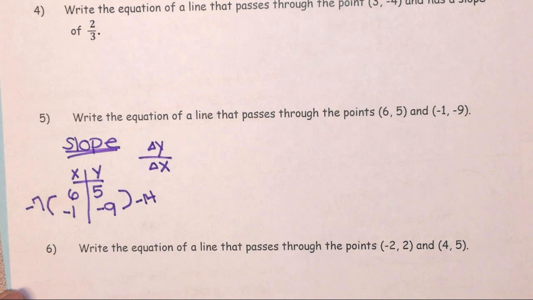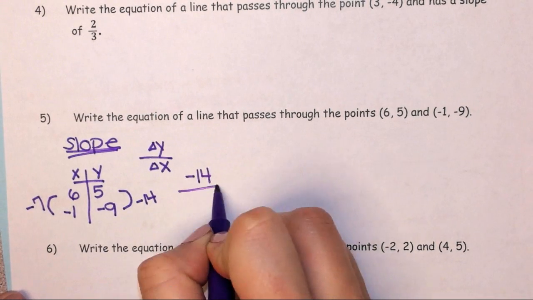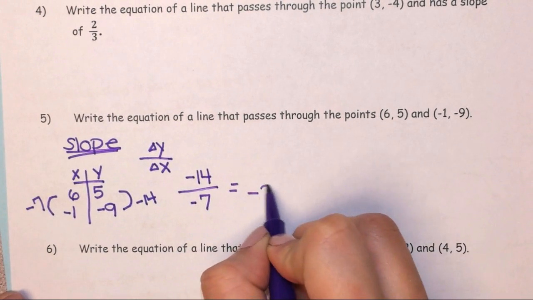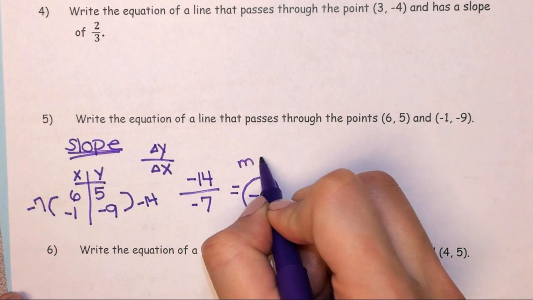Okay, which one's going to go on top? Think about it. Change in Y. So we're going to have -14 over a -7. That reduces to -2. This is our M.